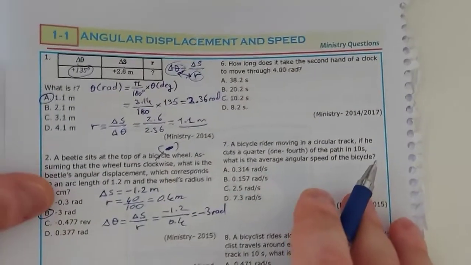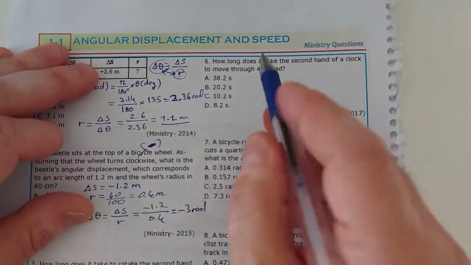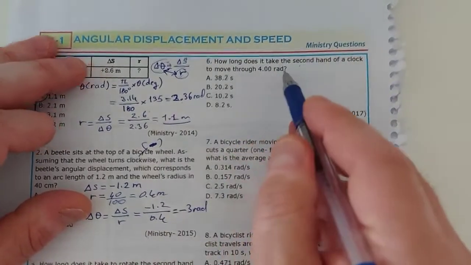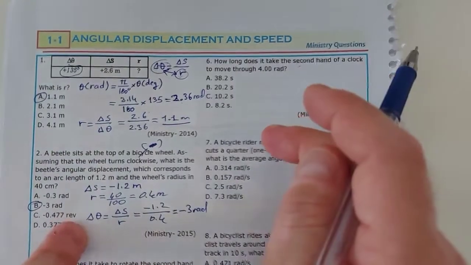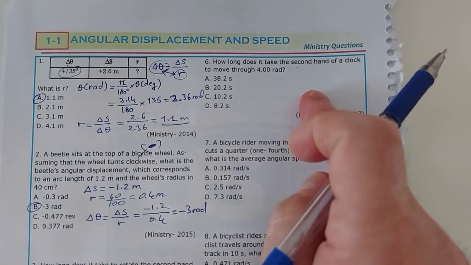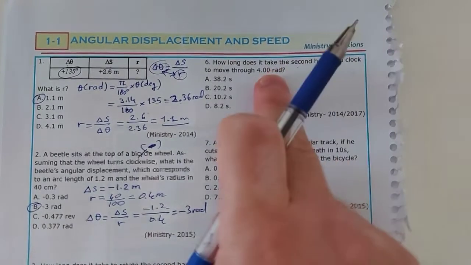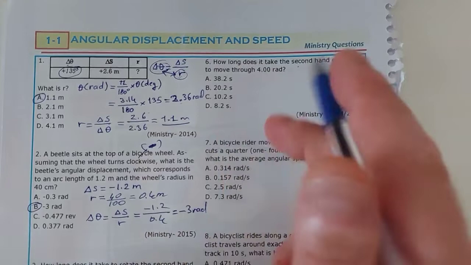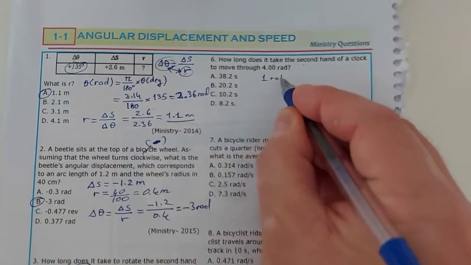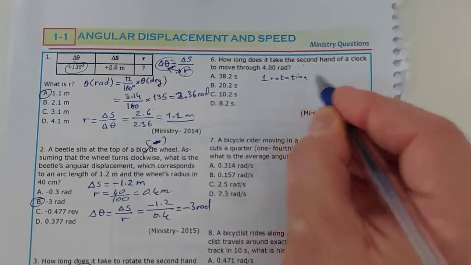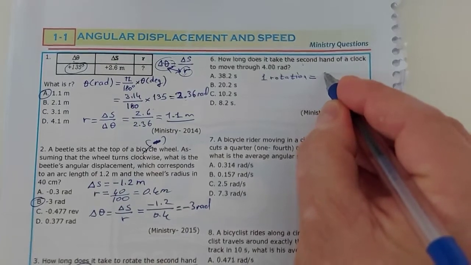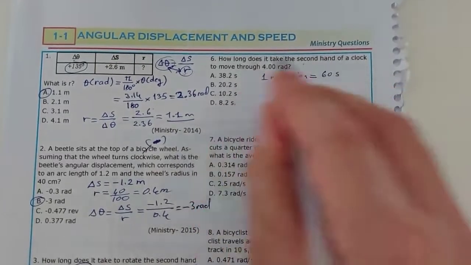And question number 6. How long does it take for the second hand of a clock to move through 4 radian? This question and that question are similar, but one of them is asked according to angle and this one is asked according to radian. So we know that, again, one rotation of the second hand takes how many seconds? 60 seconds, of course.